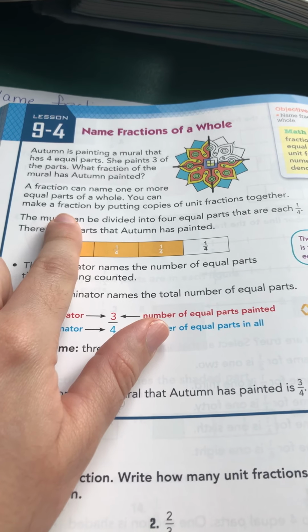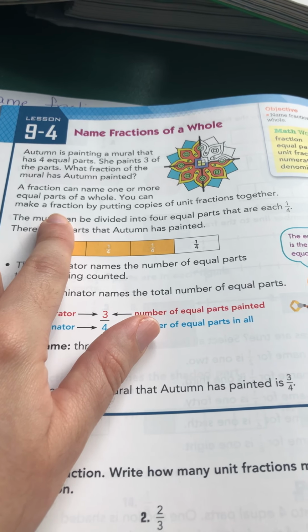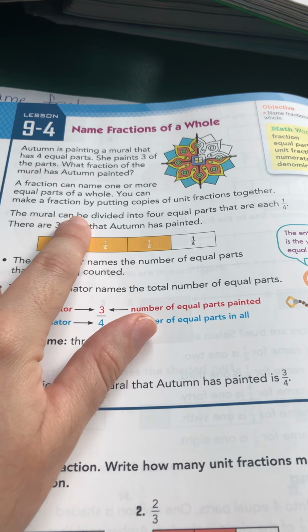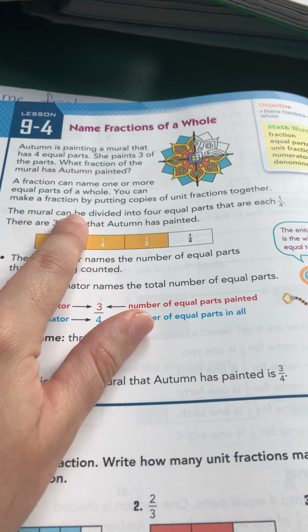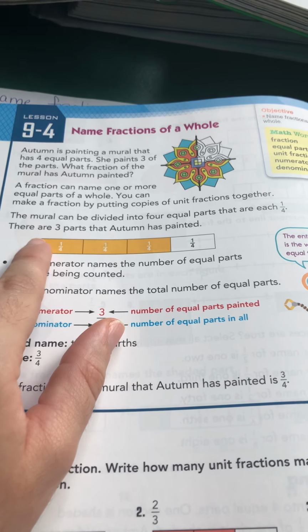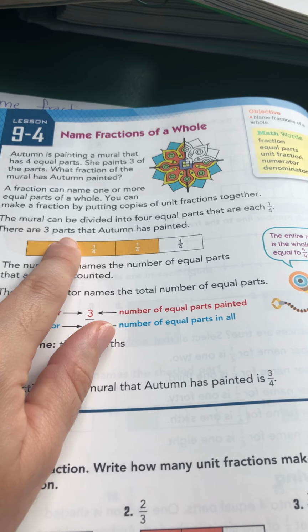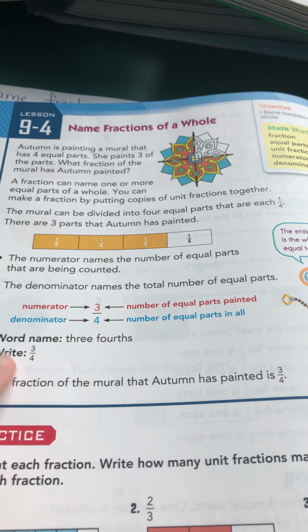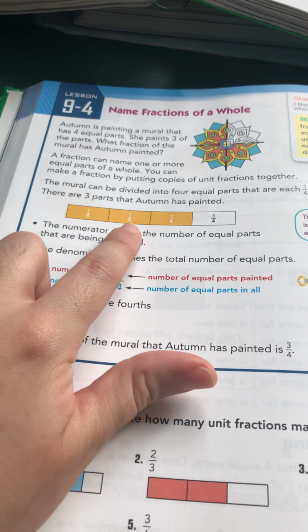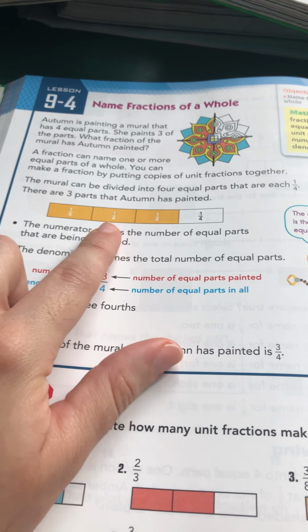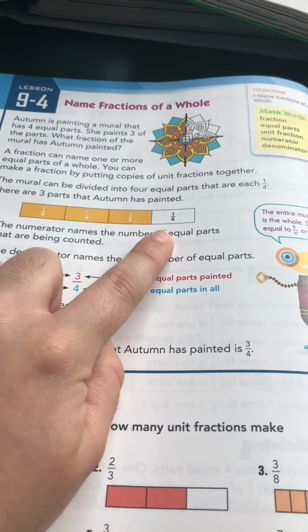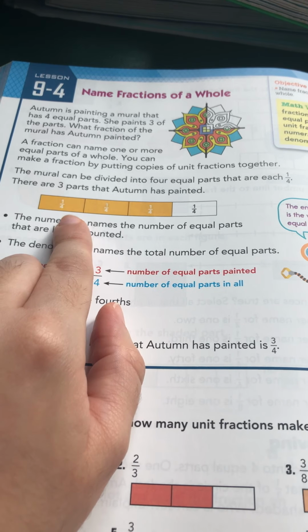A fraction can name 1 or more equal parts of a whole. You can make a fraction by putting copies of unit fractions together. The mural can be divided into 4 equal parts that are each 1/4. There are 3 parts that Autumn has painted. So we have the 4 parts of the mural, and she only painted 3 parts.